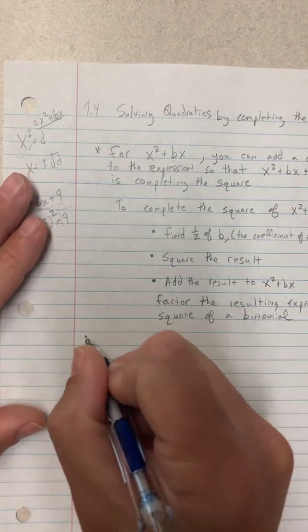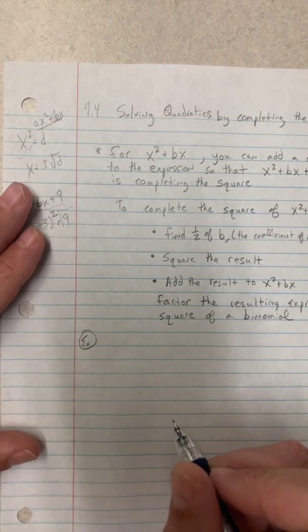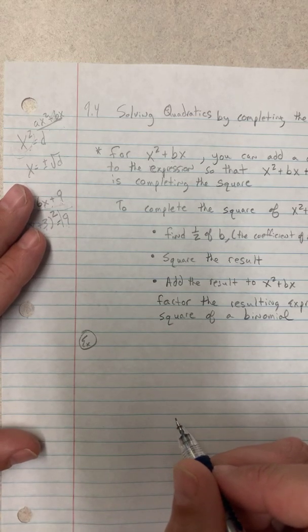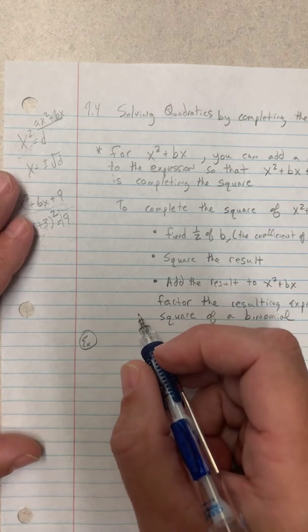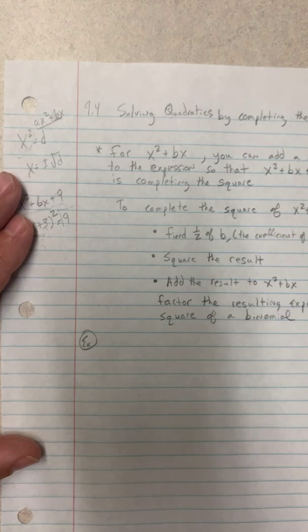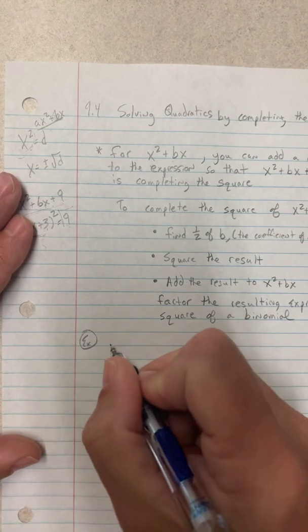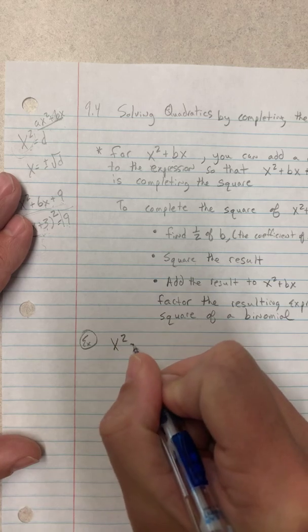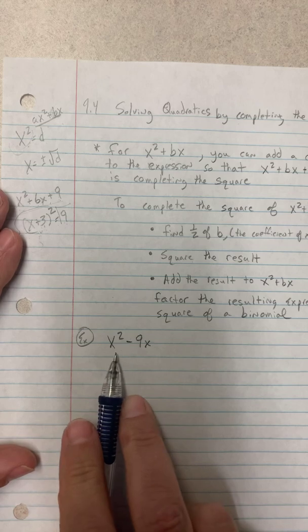So let's look at some examples. Let's start with x squared minus 9x. And we're going to complete the square on this.